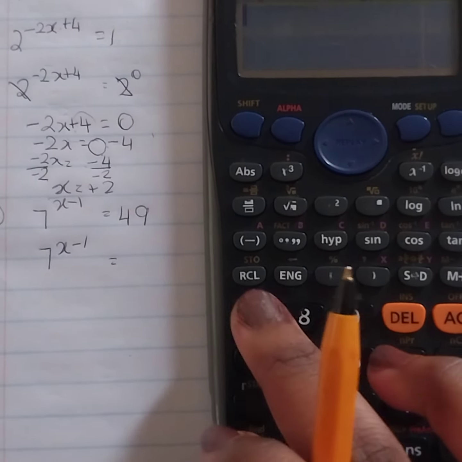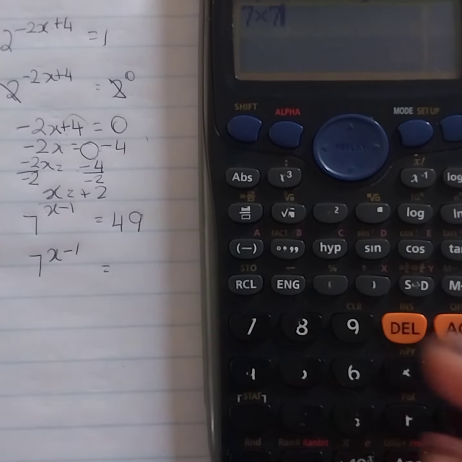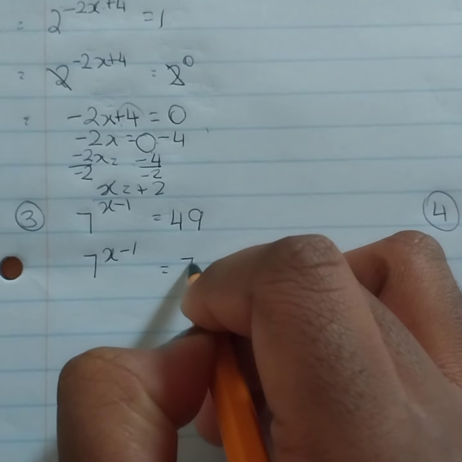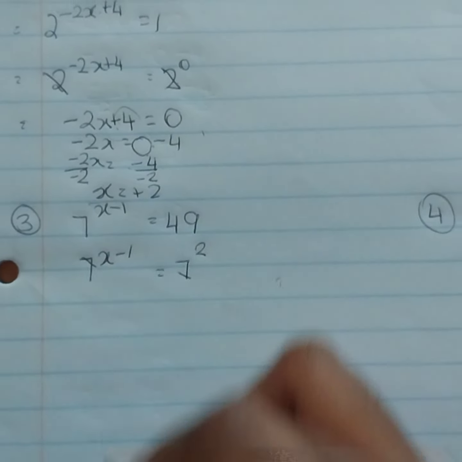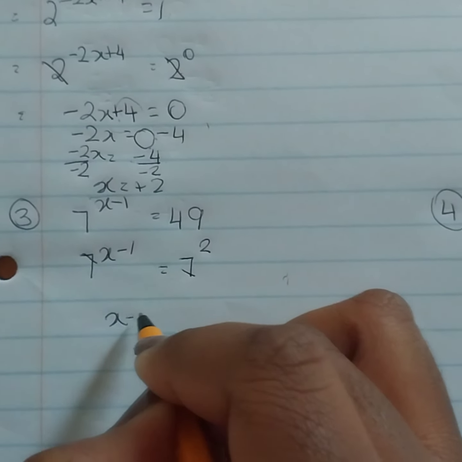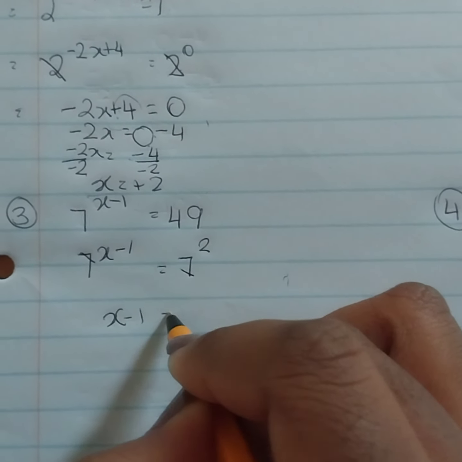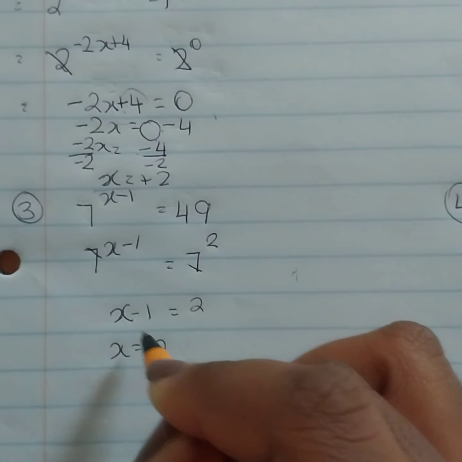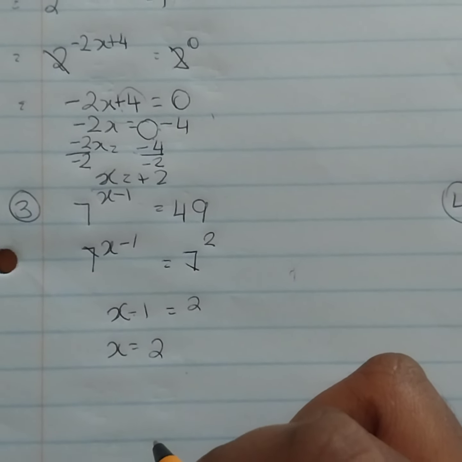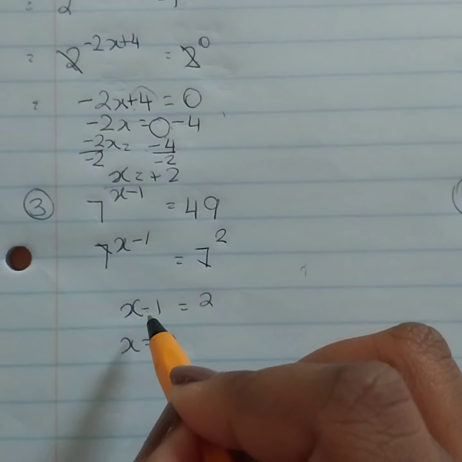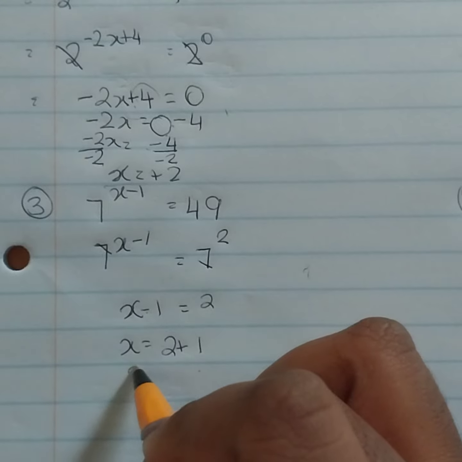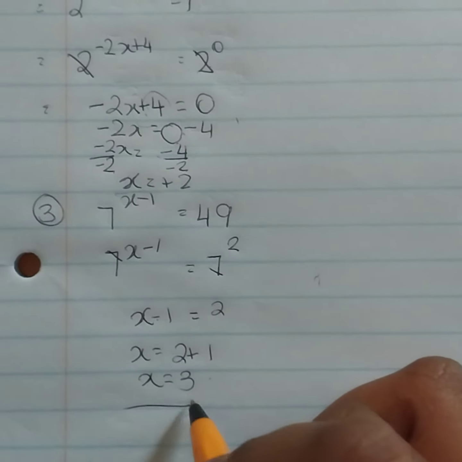Let's see. 7 multiplied by 7 is 49. So you're going to say 7 to the power of 2, cancel that. So you formed an equation: x minus 1 is equal to what? 2. x is equal to what? So you keep the 2. Opposite of addition is subtraction, opposite of multiplication is division. So opposite of minus is plus. Add that, x is equal to 3.